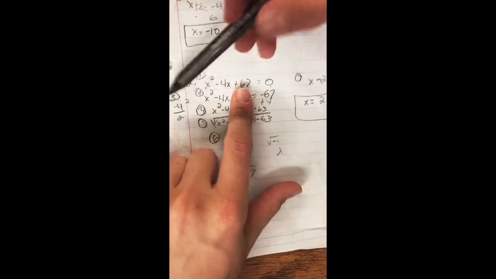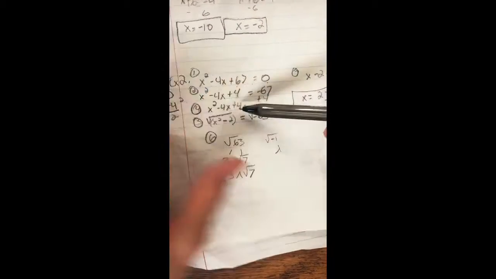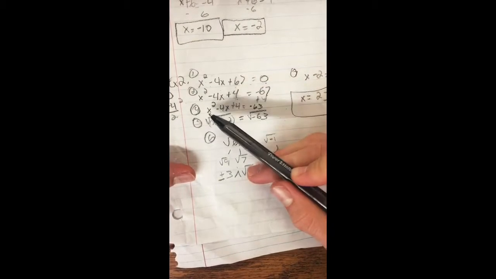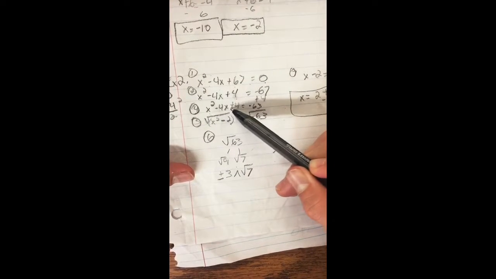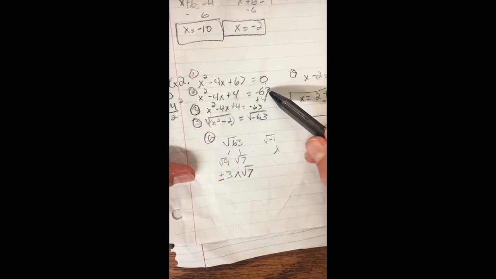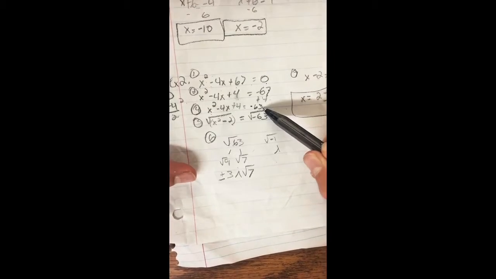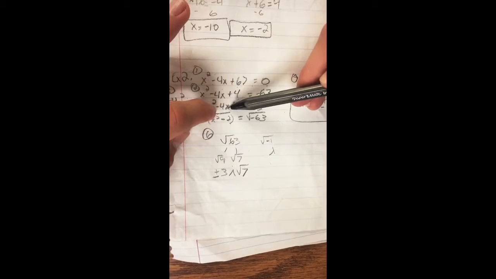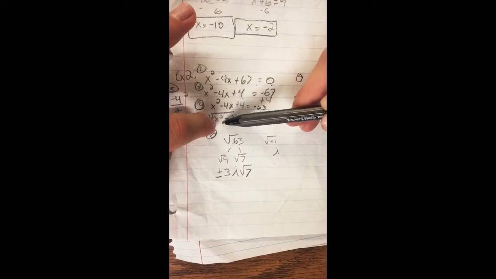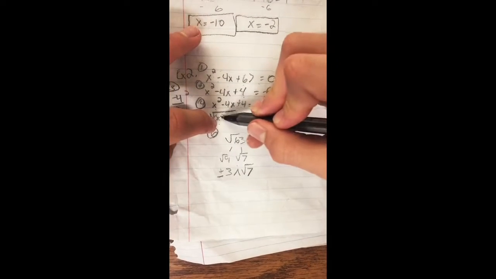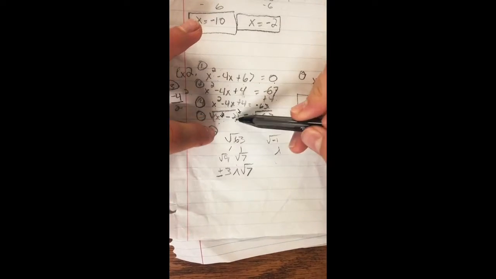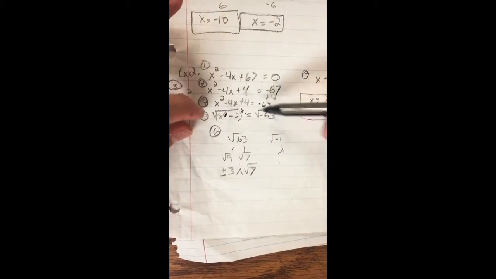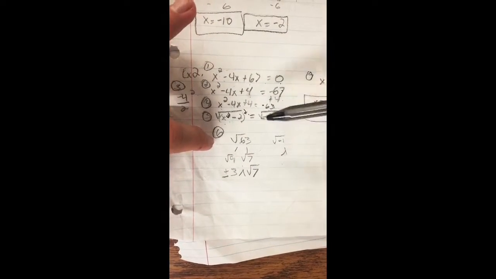You're going to take your b value, divide it by 2 and square it, so it comes out to be positive 4. So it'll be x squared minus 4x plus 4. Then you add the 4 to negative 67, you get negative 63. So then you divide the b value by 2 and take the x down, so it'll be x minus 2 squared equals negative 63. Then you take the square root of both sides.